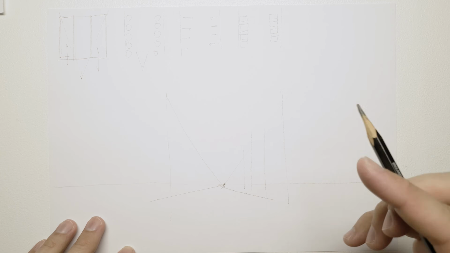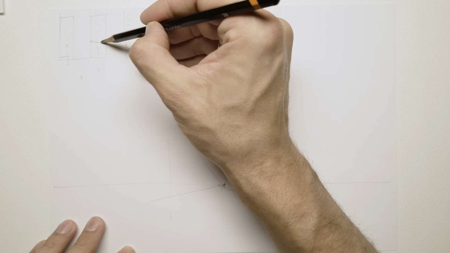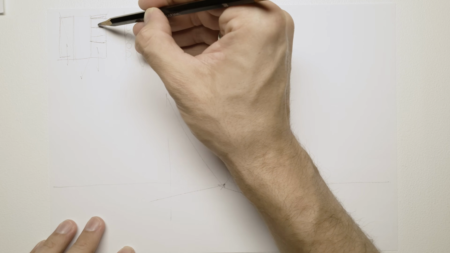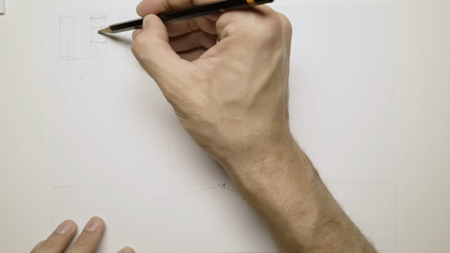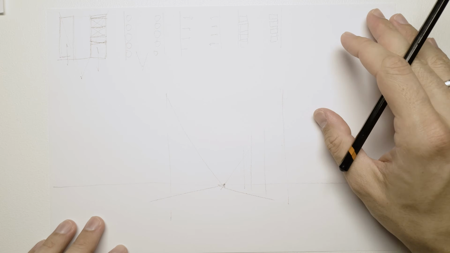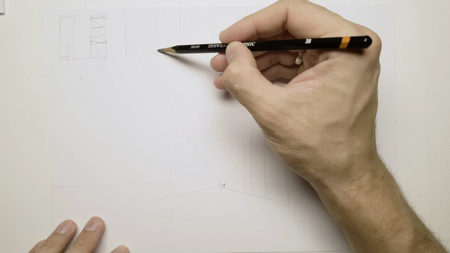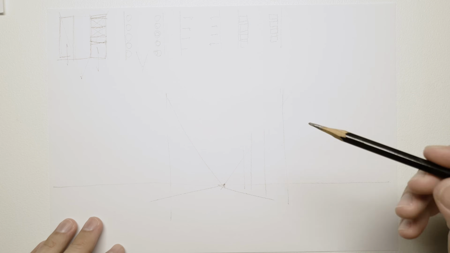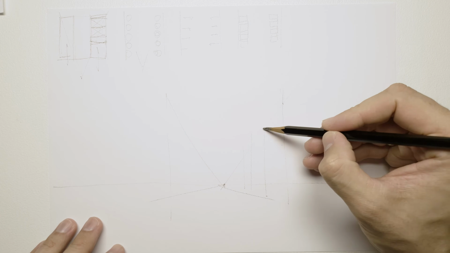This does not have to be, because we never know if the buildings are the same or just one's bigger, one's smaller, one's more narrow, one's wider. We never know that, but for this example, we can make them the same size.